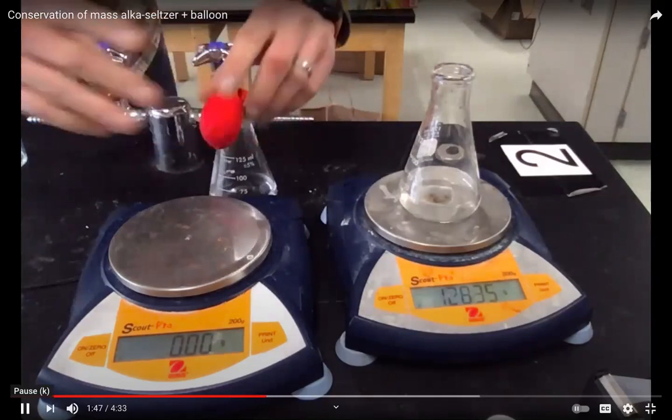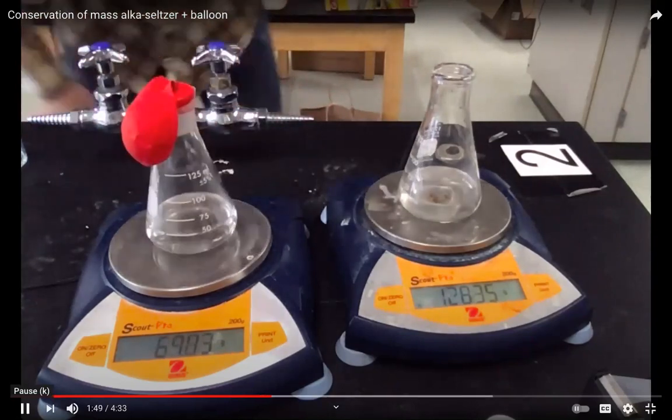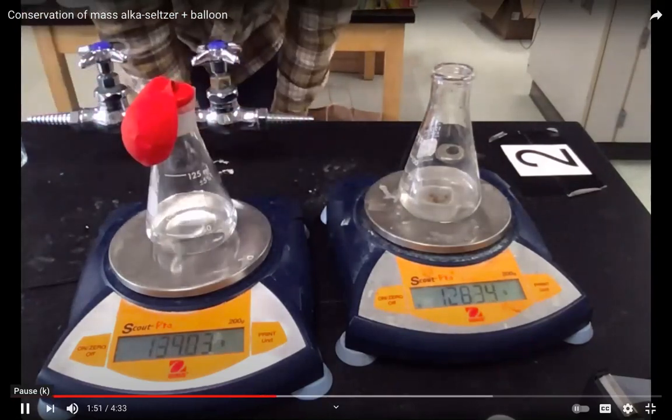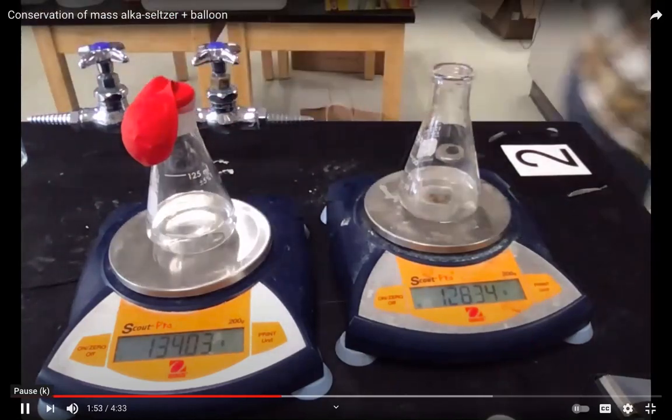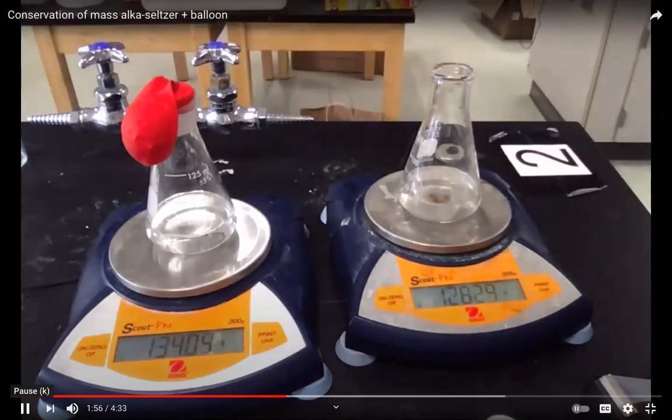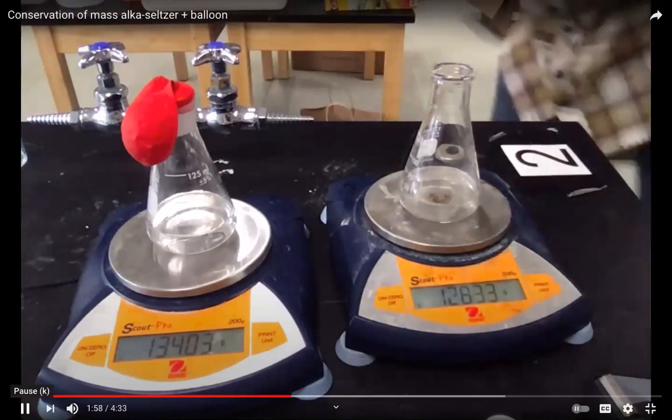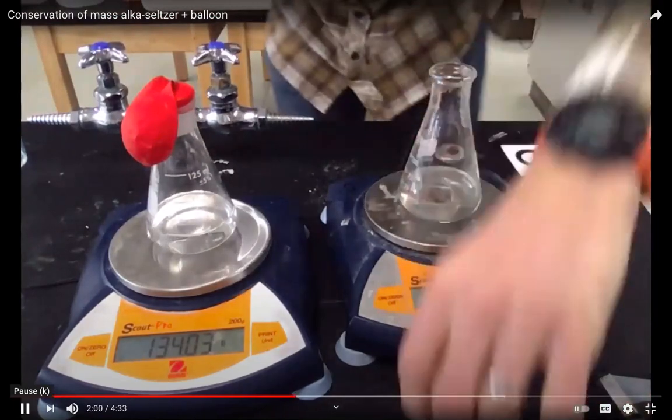All right, now I will tell you right now that is not going to be perfect, but that'll do well enough. All right, so we have pretty close masses. One of them reads 134 and the other one reads 128. It's now a little bit heavier because it has that balloon on top of it.